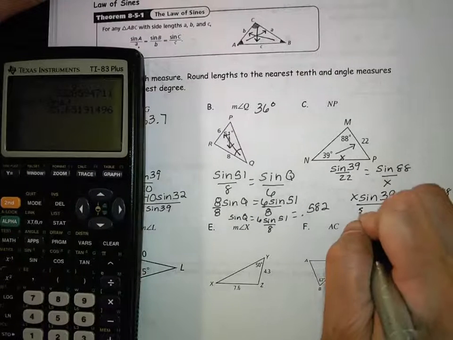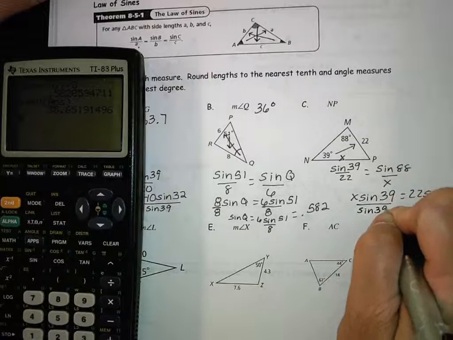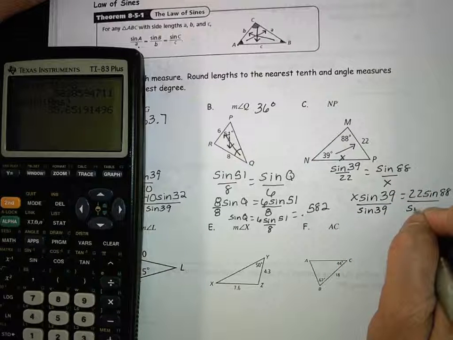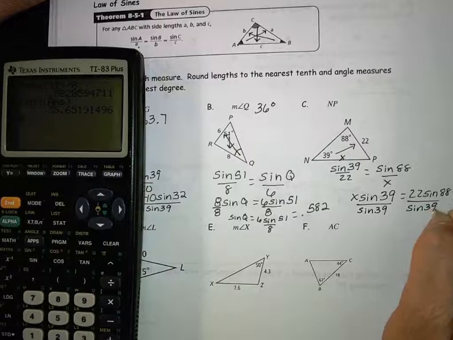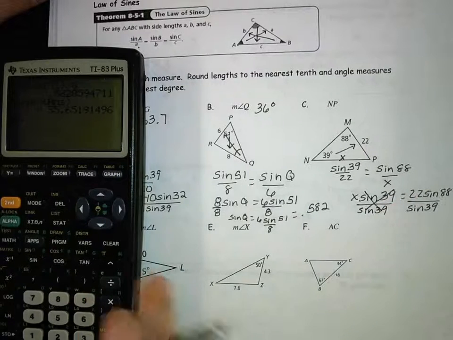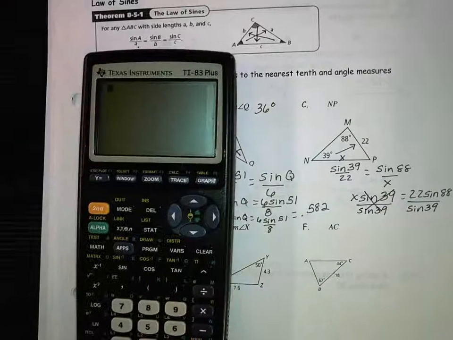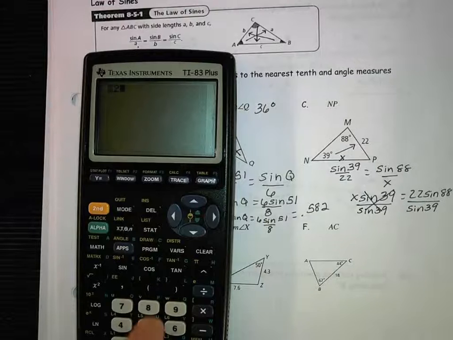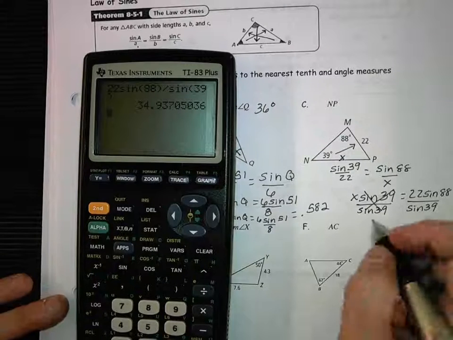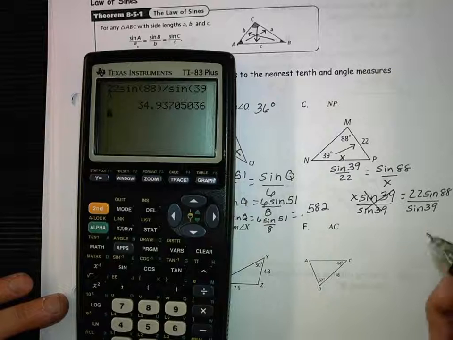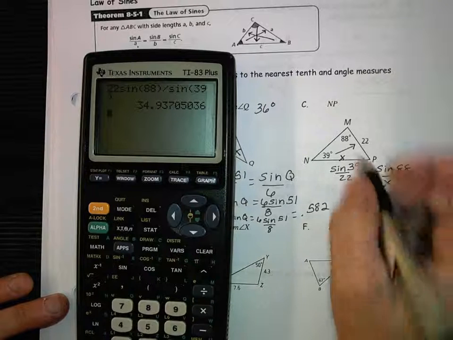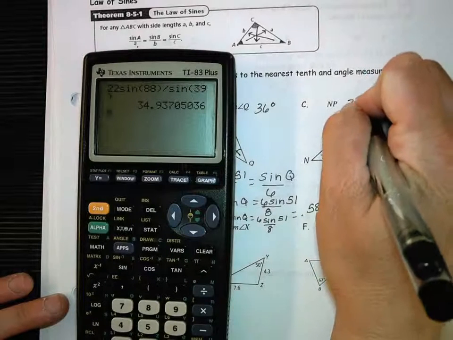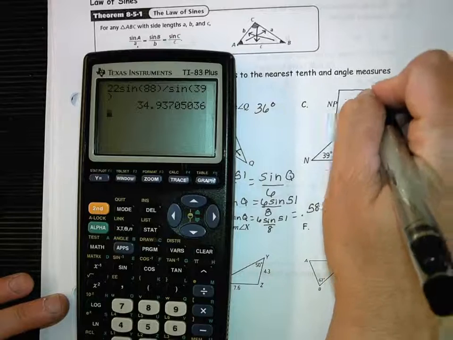I'm going to leave it like this. Divide both sides by the sine of 39. Those cancel out. And entering into your calculator, 22 times the sine of 88 divided by the sine of 39 ends up being 34.9. So this side length is roughly 35 units long.